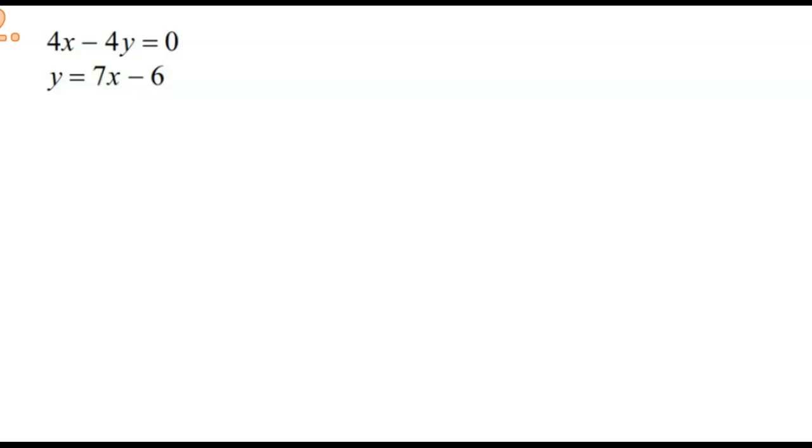I subtracted 7x from both sides so that I could line up everything. Have my x's lined up, my y's lined up, and my numbers lined up. Now, because this one has a positive and this one has a negative and this has a coefficient of 1, it's going to be easiest to eliminate the y.